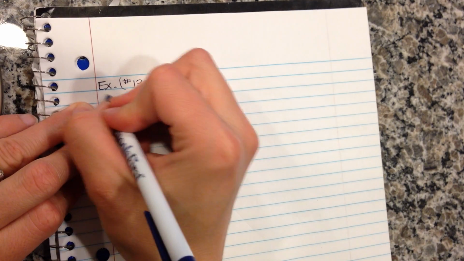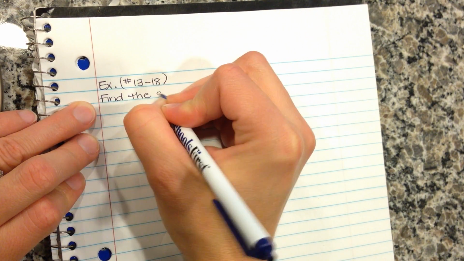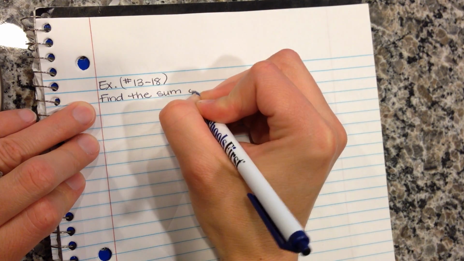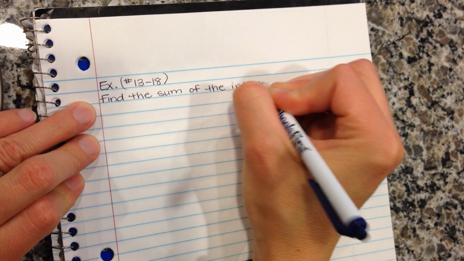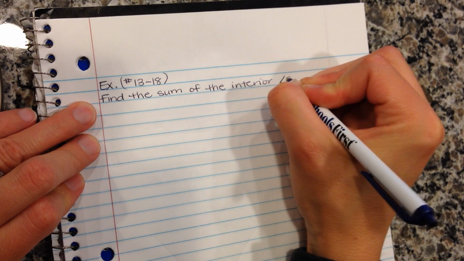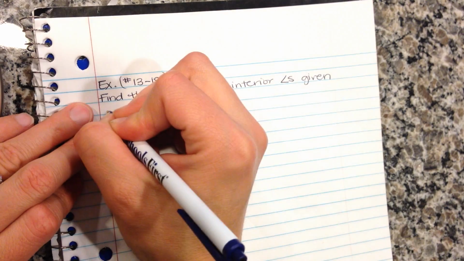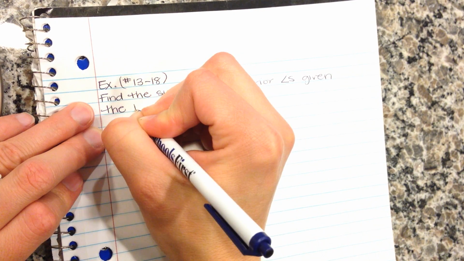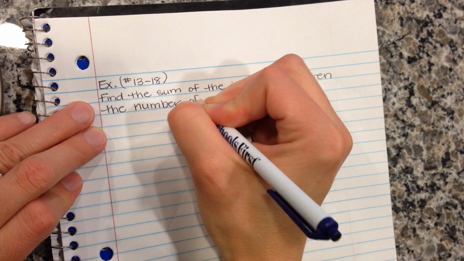And it says to find the sum of the interior angles given the number of sides.